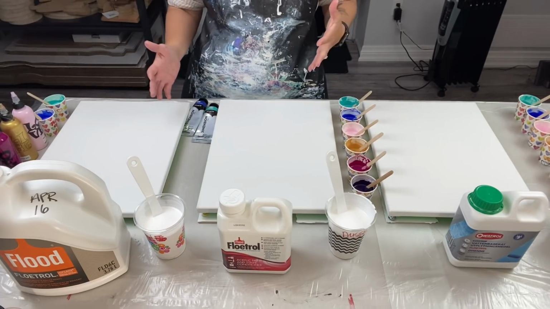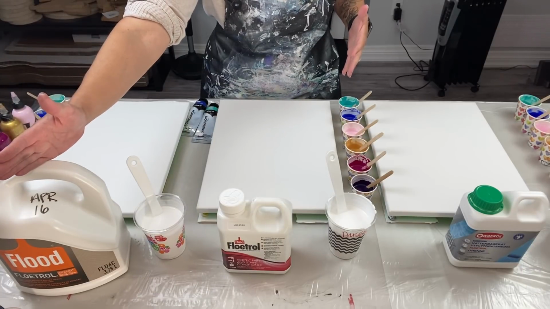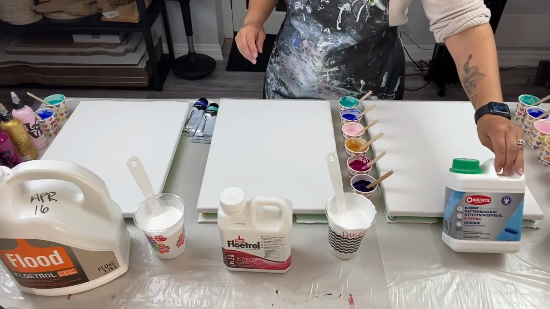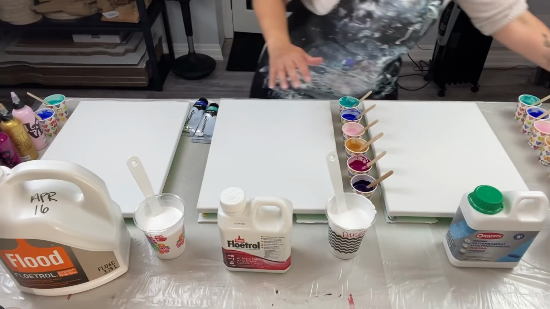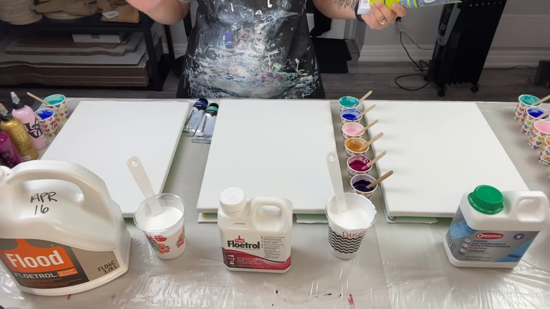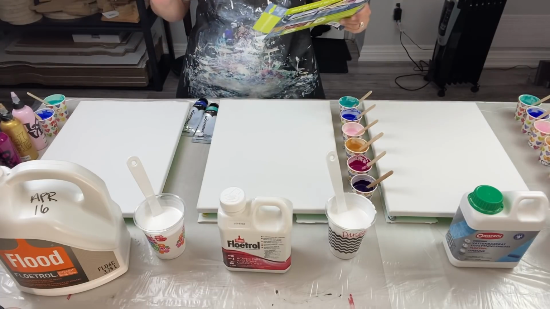The comparison between Canadian and American Floetrol, Australian Floetrol, and Owatrol. Now, I've got my notes here. I have everything written down. Okay, so there's a lot to say before I get started here.